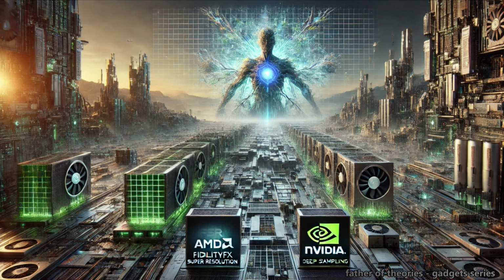Performance is only part of the story, though. We also need to talk about how these technologies are actually being used in the real world. Right. I mean, we've focused a lot on gaming, which makes sense, considering that's where these technologies were initially developed, right? Yeah. But I'm really curious about how FSR and DLSS are being applied in other areas, especially as 4K and 8K resolutions are becoming more and more common.